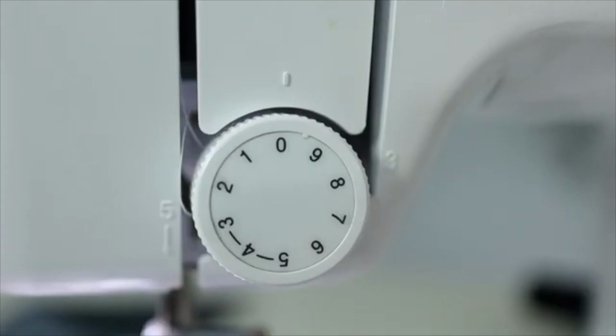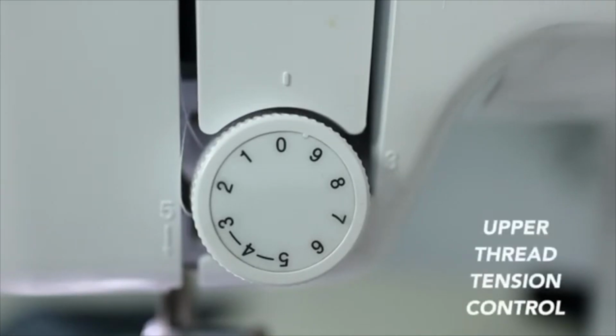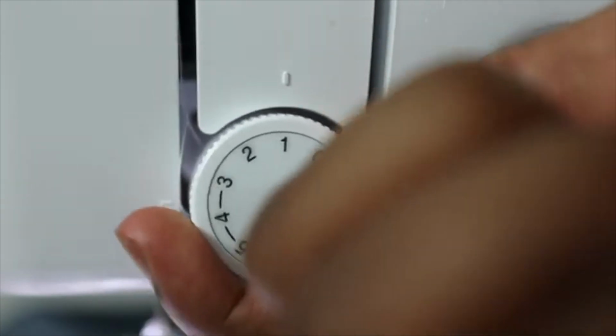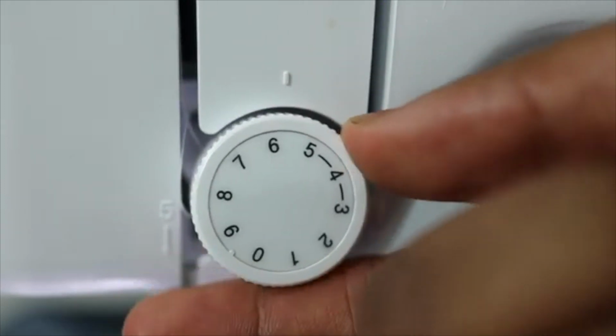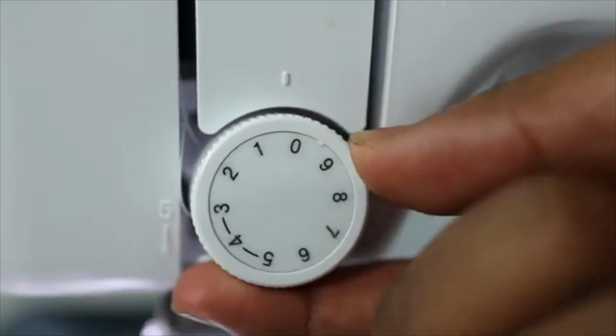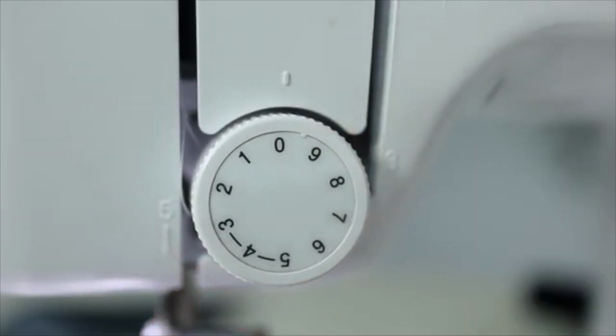And then moving to the left, the smaller dial on here is going to be your upper thread tension control. Now, I don't ever really adjust this, I leave it on 0, but I think this has something to do with the tension of the thread. It's something that I've never really bothered with, and it hasn't stopped me from being able to sew things like pants or shirts, so I really don't know much about this, so just for now, leave that at a 0.